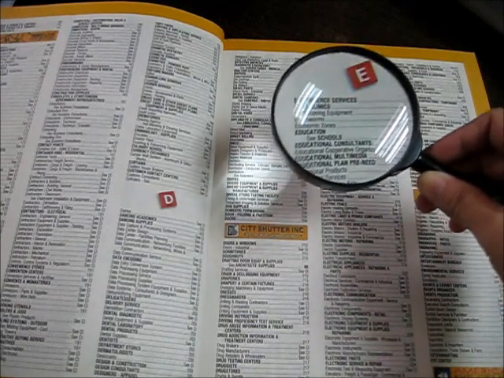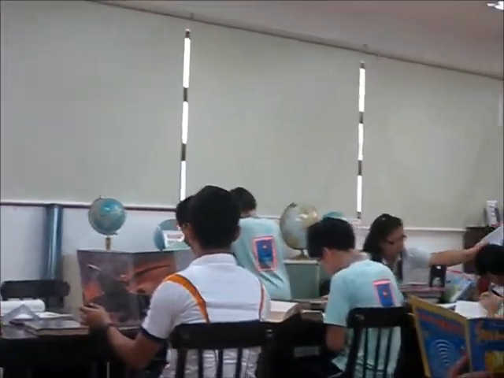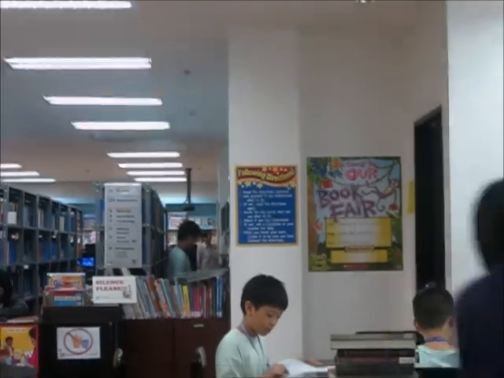There you go, I have shared to you some of the important ideas about reference materials. I hope that you learned a lot and maximize the use of these reference materials in the library.